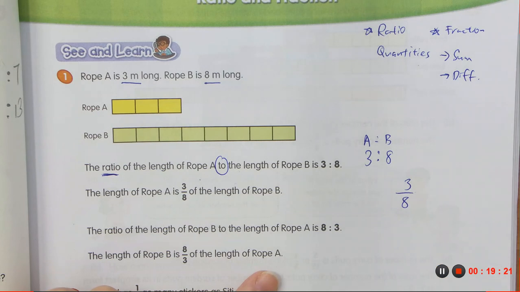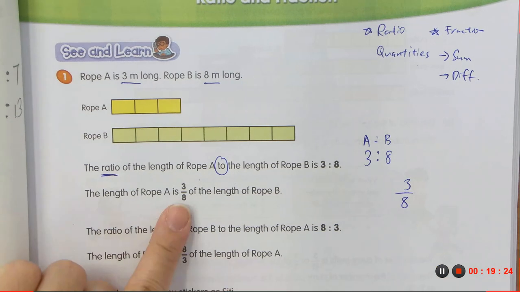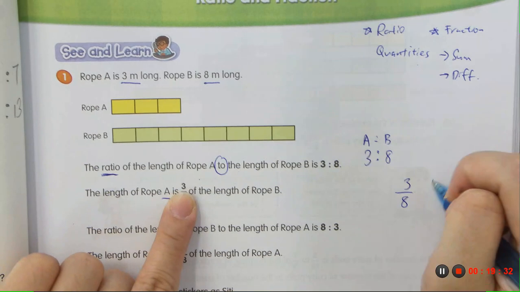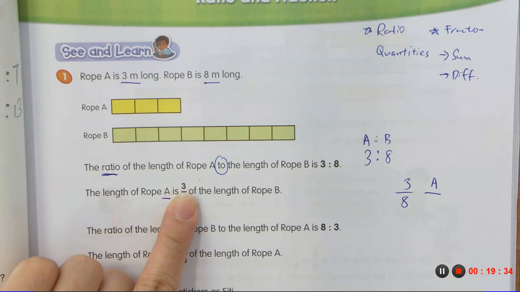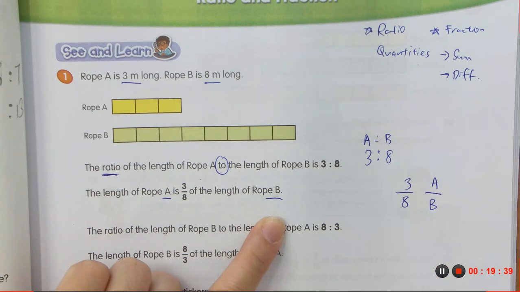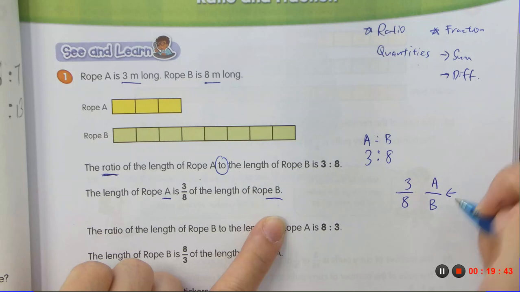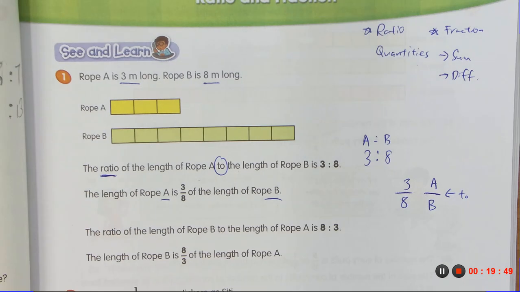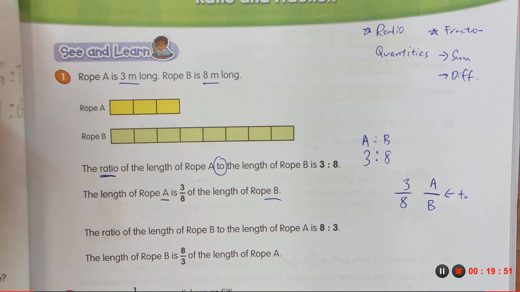I said 3/8. If you say fraction, the English word is 3/8. So you see, the length of group A becomes on top, and B becomes the bottom number, the denominator. So you can think about this division line as division. Is it okay?